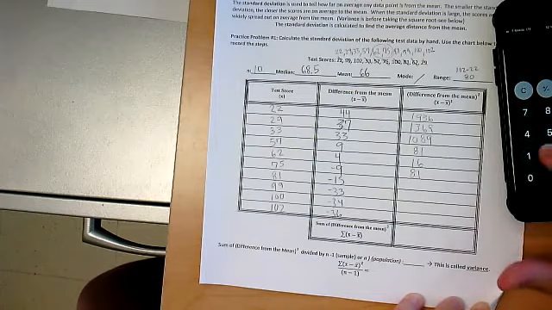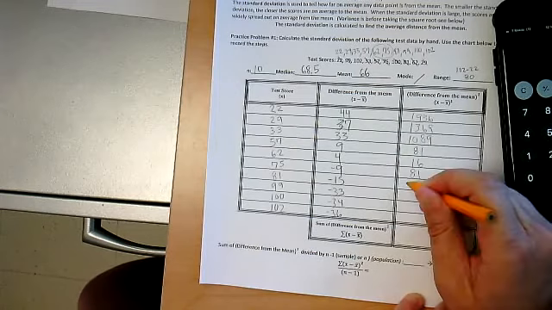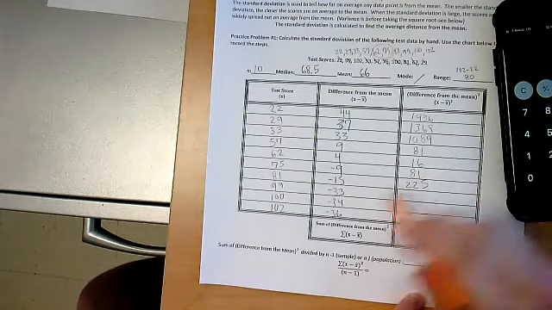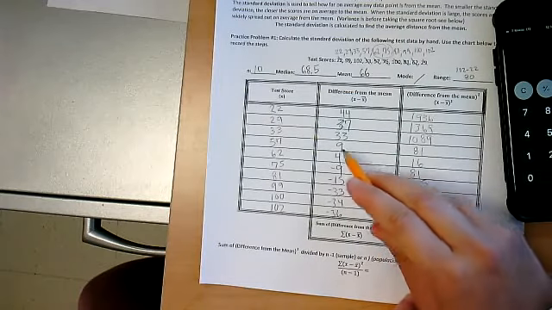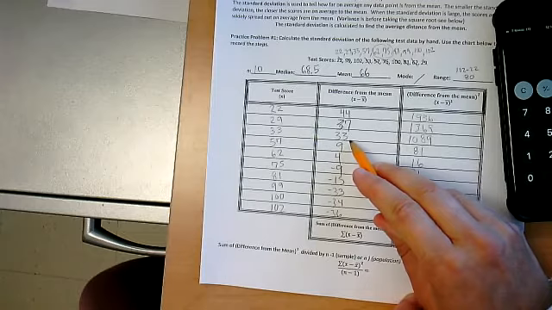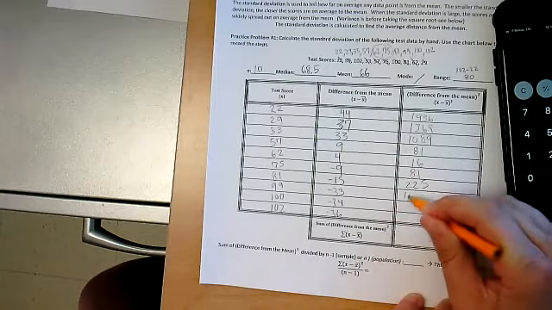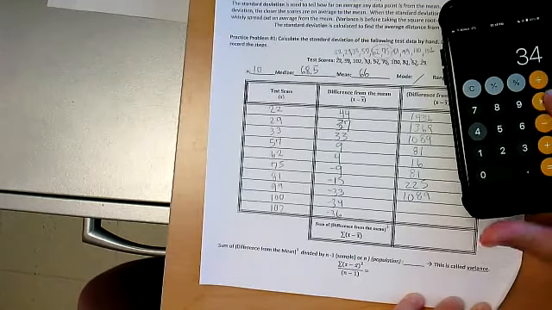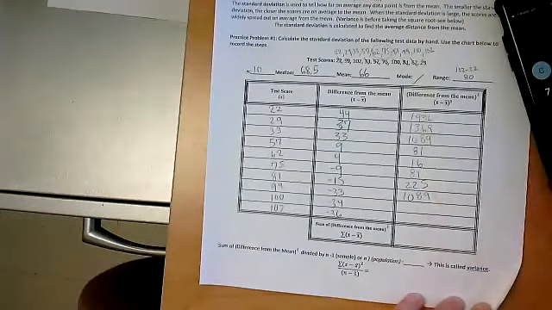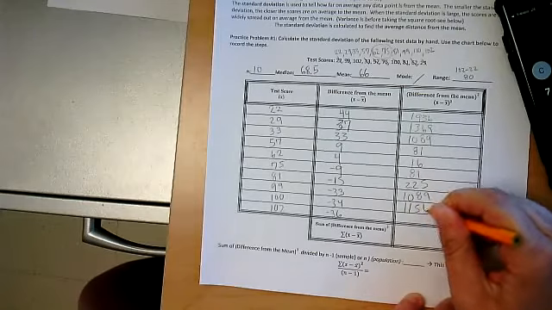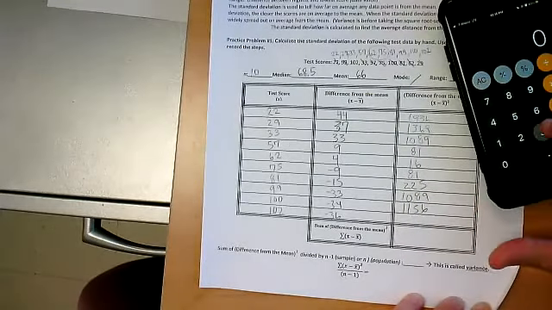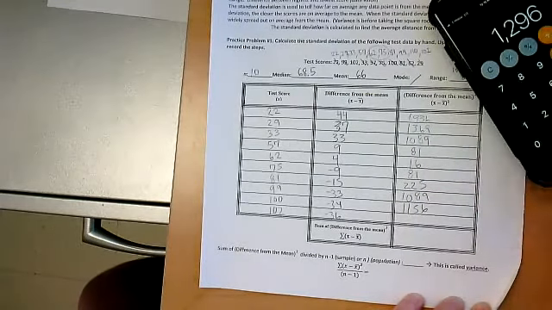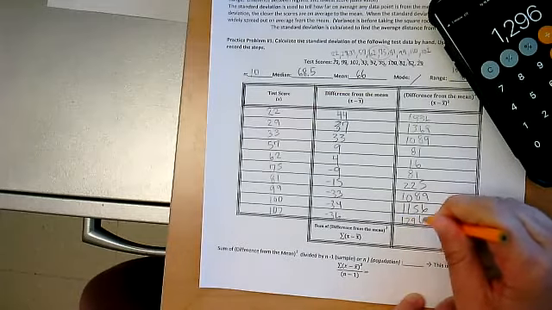Negative 15 times negative 15 is a positive 225. Negative 33 times negative 33 should be the same thing as positive 33 times positive 33. That's 1089. Negative 34 times negative 34 is a positive 1156. And then negative 36 times negative 36 is 1296.